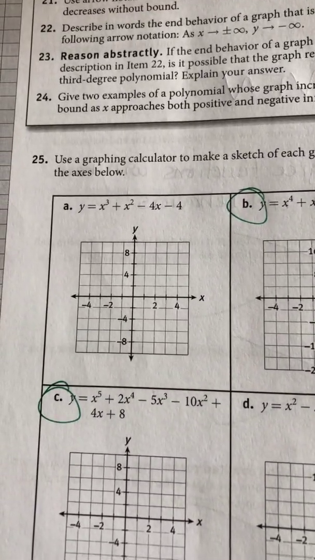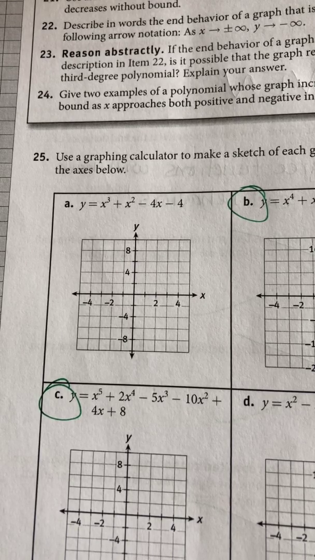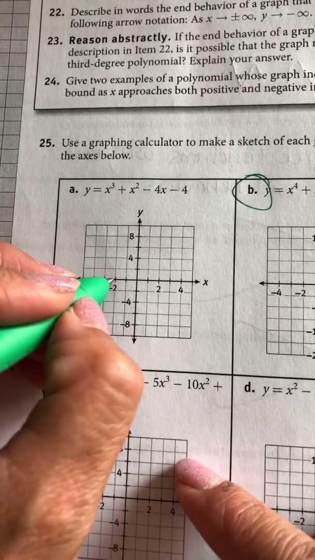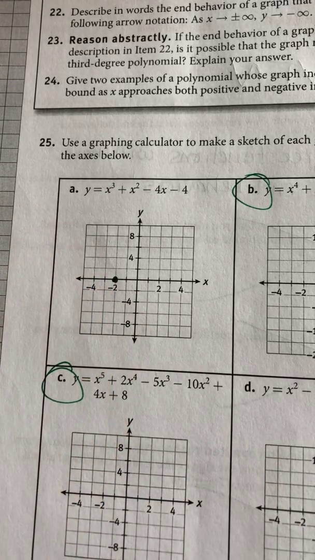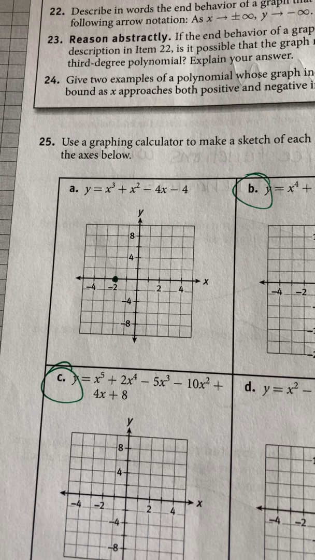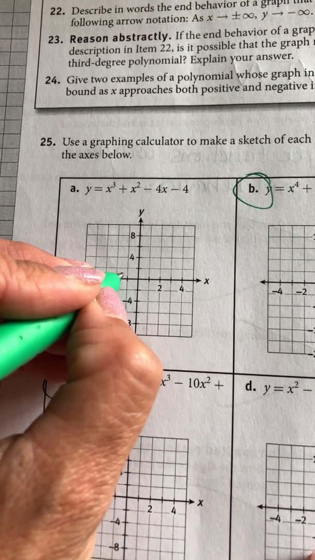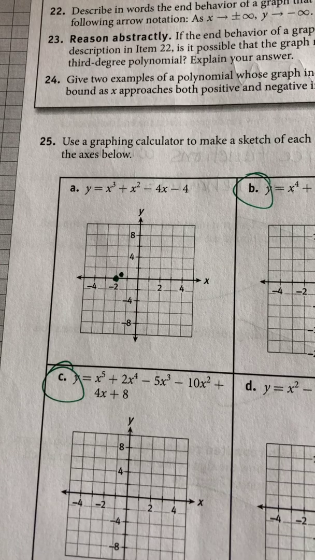So on this graph, we're going to have a zero at -2, 0. So I have a point there. And then also Desmos is showing me that there is a peak after that at -1.5, 0.9. So approximately right there, I'm going to guesstimate it to be.